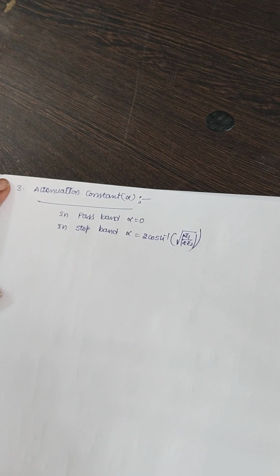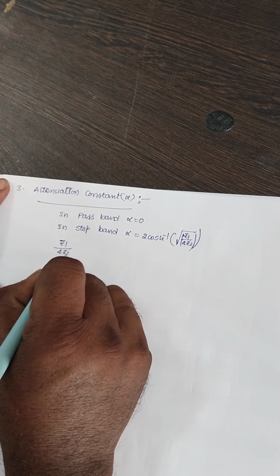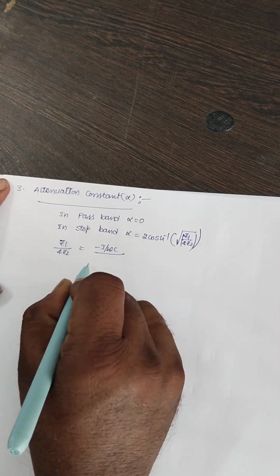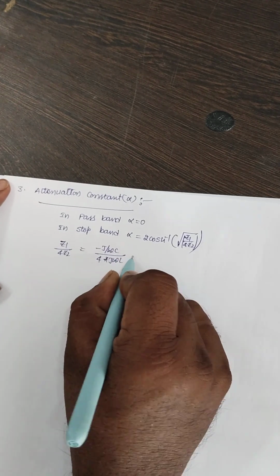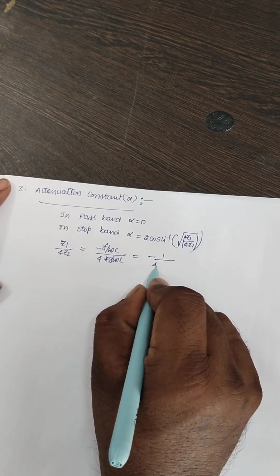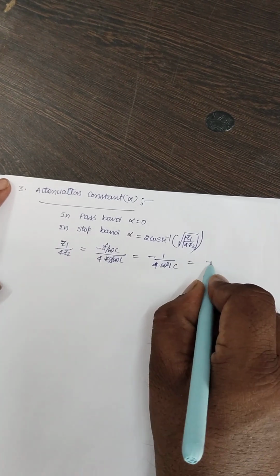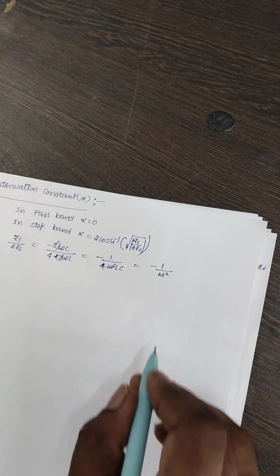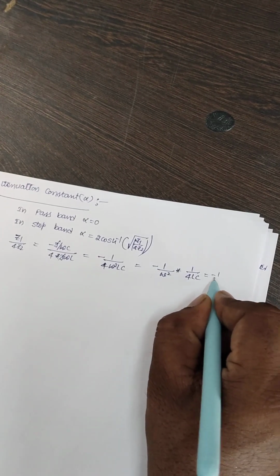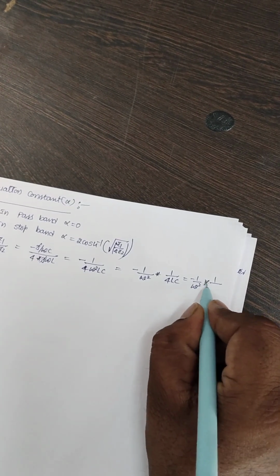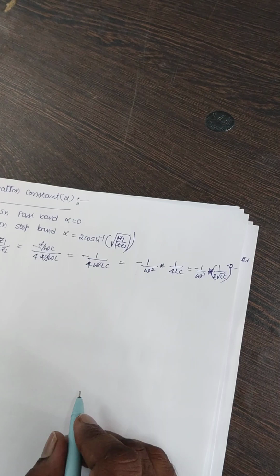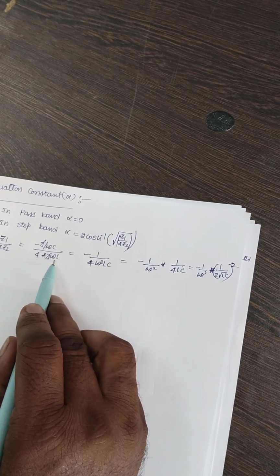Okay, so we need to calculate Z1 by 4 Z2. Z1 is equal to minus j divided by omega C. 4 Z2, 4 into Z2 is equal to j omega L. So this j and this j will get cancelled here. It is minus 1 by 4 into omega square LC, that is equal to minus 1 by omega square into 1 by 4 LC, that is equal to minus 1 by omega square into 2 root LC whole square. Is it okay? 1 by 4 omega square LC.